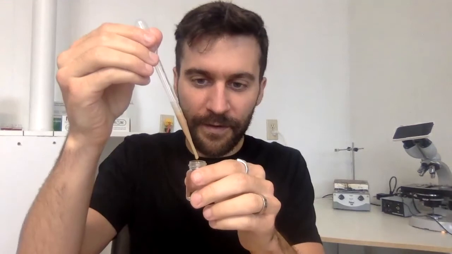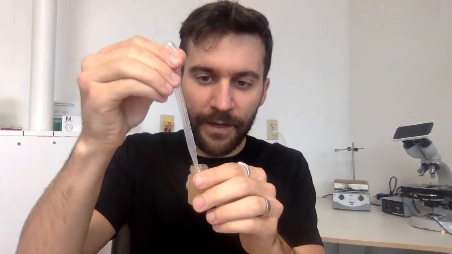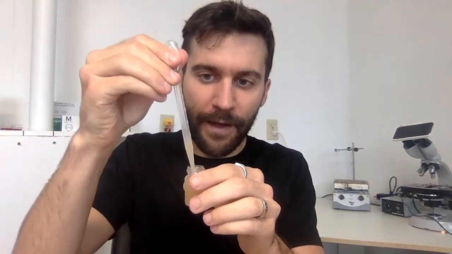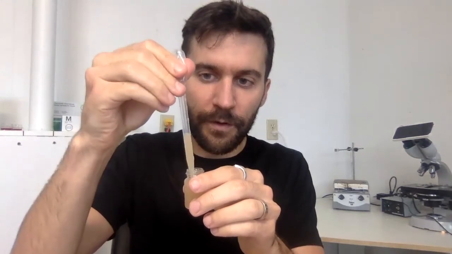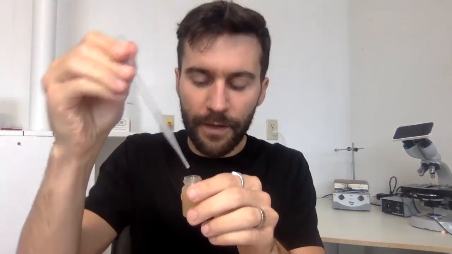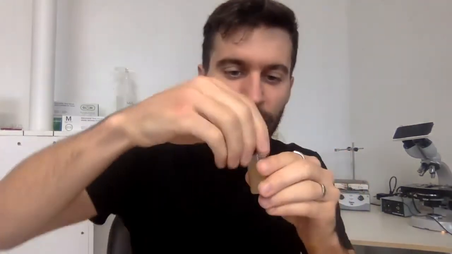And we add a milliliter to this. I like to pipette up and down to get any residual yeast. Okay, great. Just give it a quick shake and do the same thing.